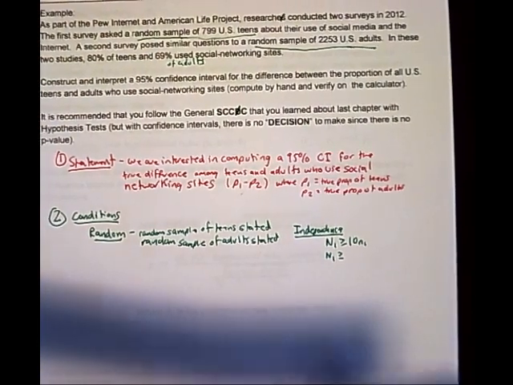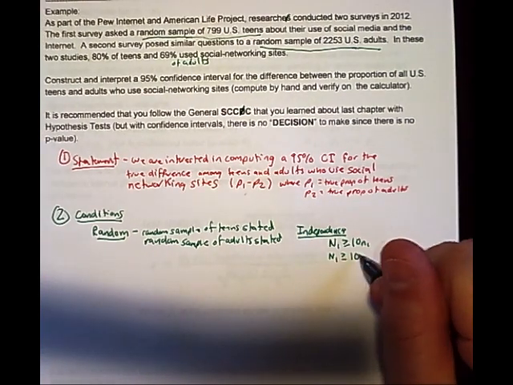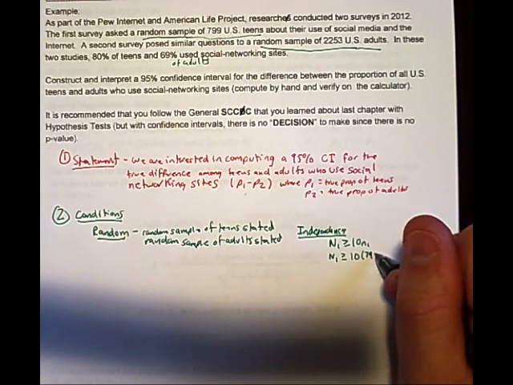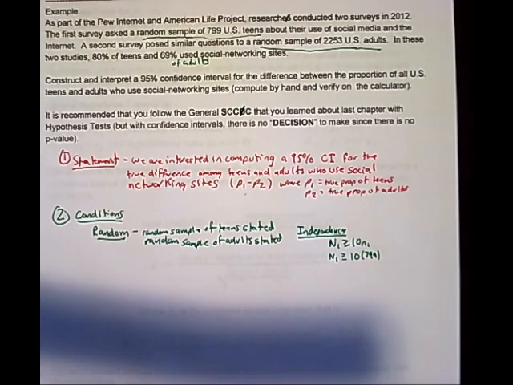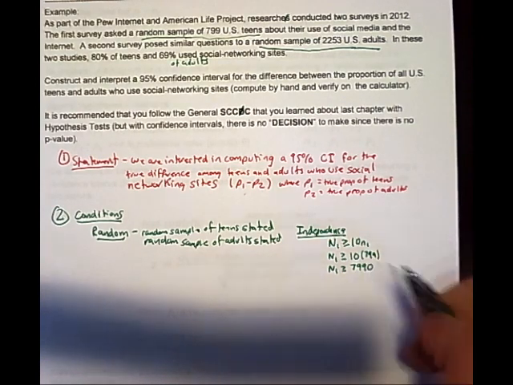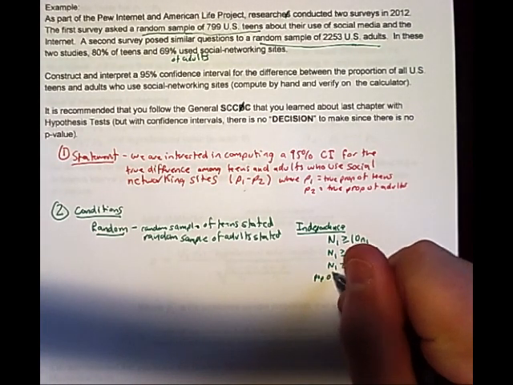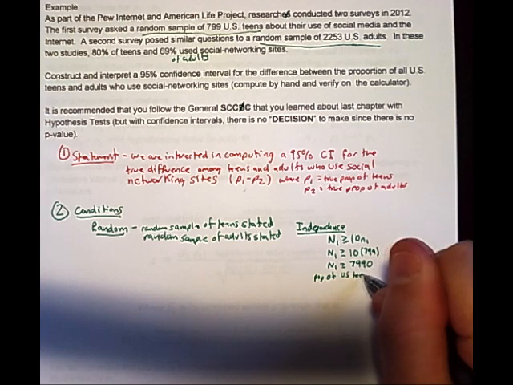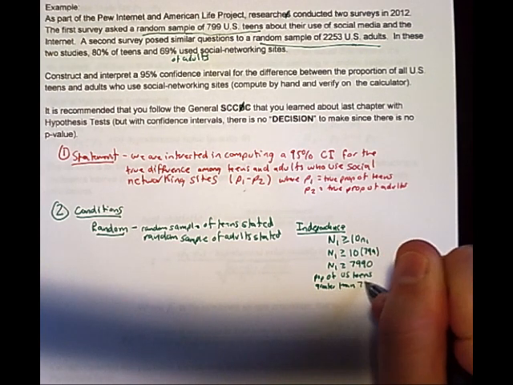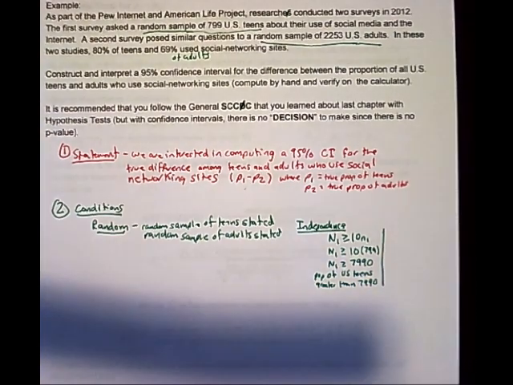So of the teens, back in the problem, it said I had 799 teens. All right, so 10 times n1 would be 7,990. All right, so now I can say population of U.S. teens greater than 7,990. I like to put a little line.